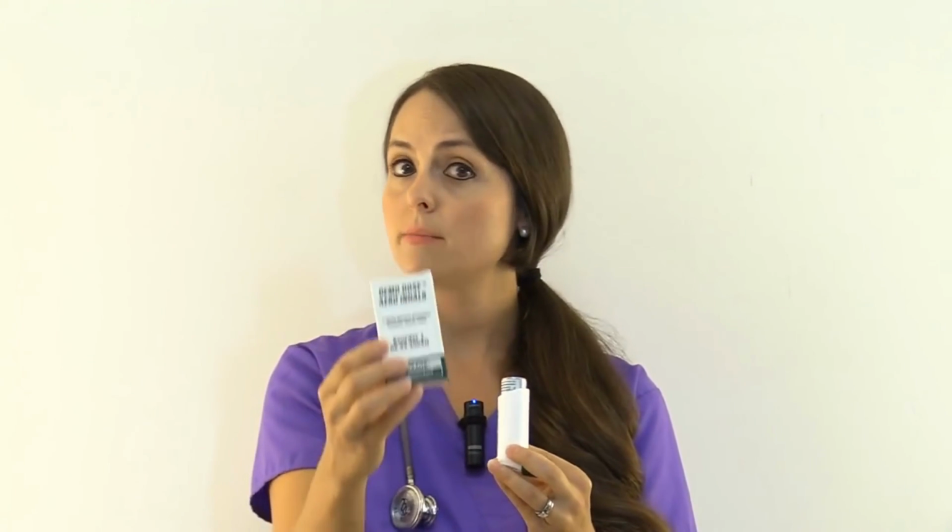For instance, say that the patient is doing 2 puffs twice a day. So how many puffs is that in a day? 4. And there's only 200 puffs in this box. How many days is this inhaler going to last if they do it every day? Just 50 days. So you want to keep track of that.